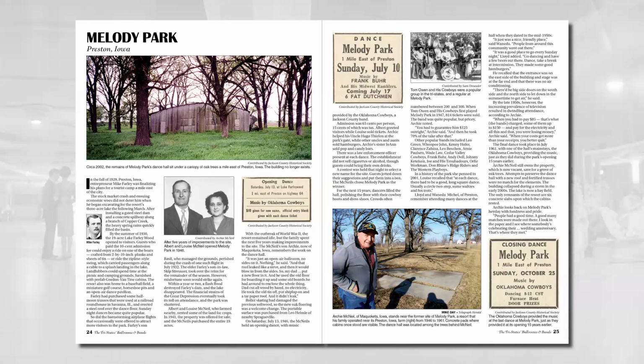Many of the regional acts, especially those specializing more in country and cowboy music, performed there, including Leo Greco, Kenny Hofer, Clarence Zahina, Leo Beshen, Cedar Valley Cowboys, Frank Burr, Andy Dahl, Johnny Kettleson, and Don Rhines Ridge Riders. The final dance was held in July 1961 with the Oklahoma Cowboys providing the music, just as they did for the park's opening 15 years earlier.